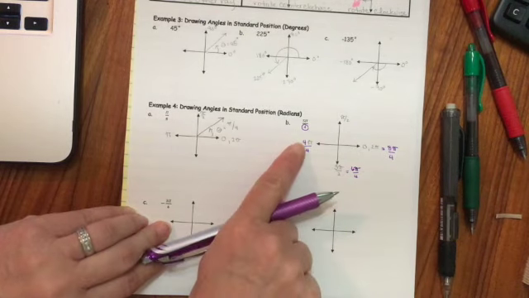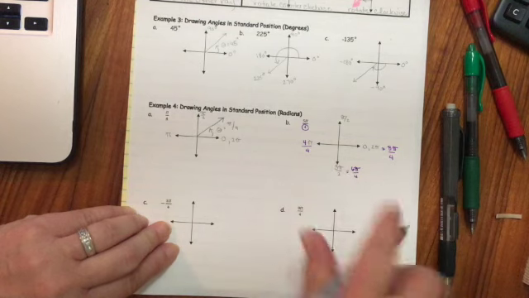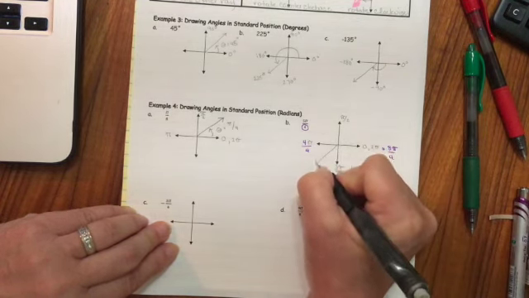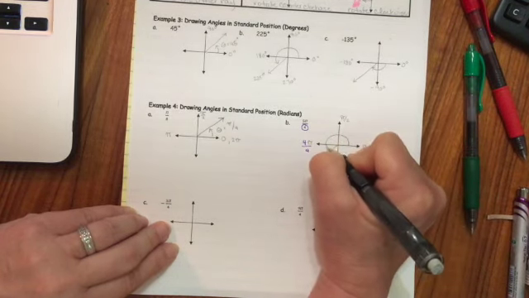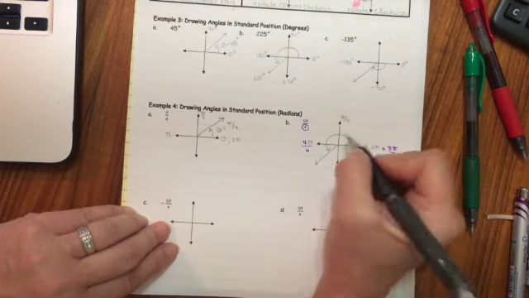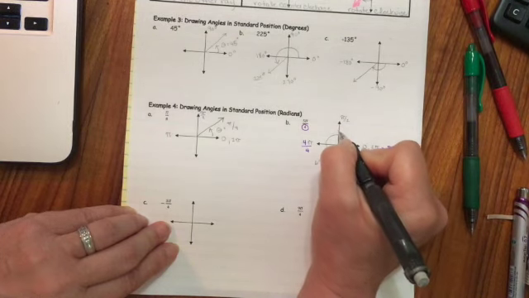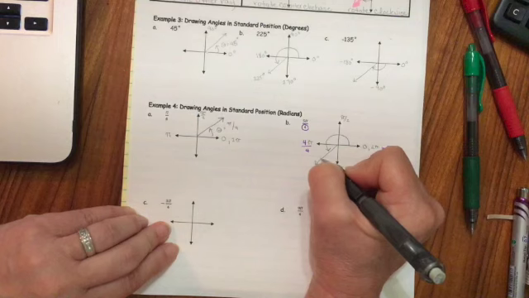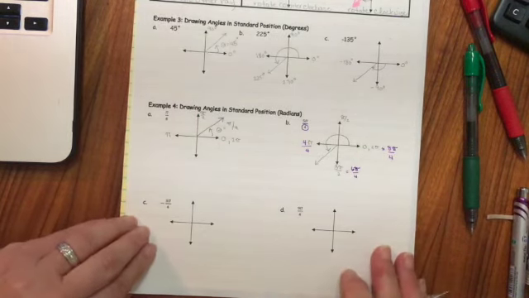Okay, so where would 5 pi over 4 land? It's going to land between this 4 pi over 4 and this 6 pi over 4. It's going to be smack dab in the middle here. So this angle is going to start at 0, rotate around, right? Now think about it. If pi over 4 is halfway through this quadrant, that's 1 pi over 4, 2 pi over 4, 3 pi over 4, 4 pi over 4. 5 pi over 4 is that rotation.